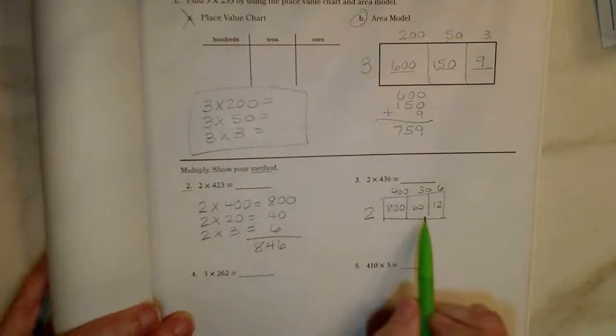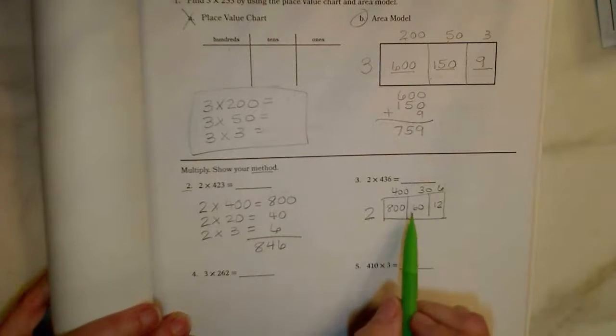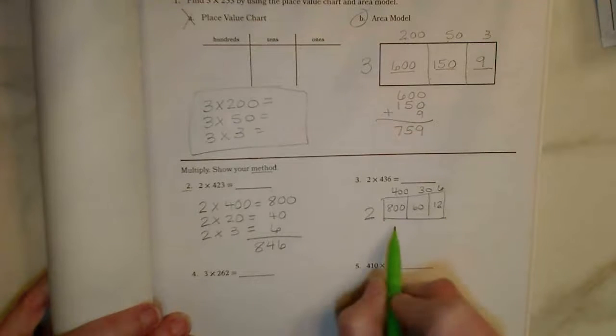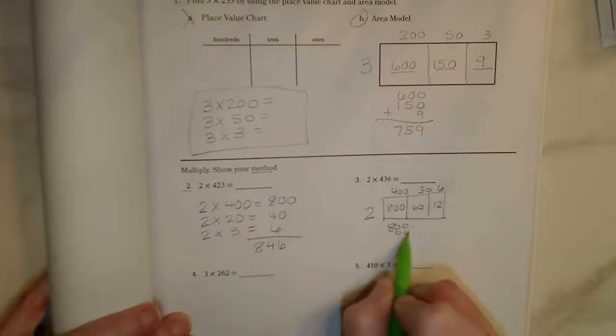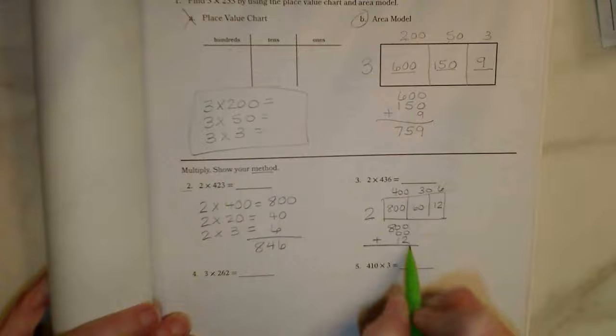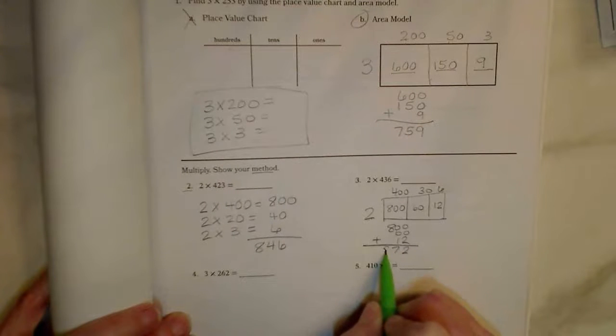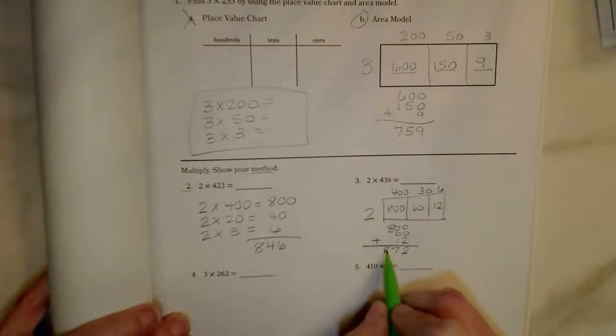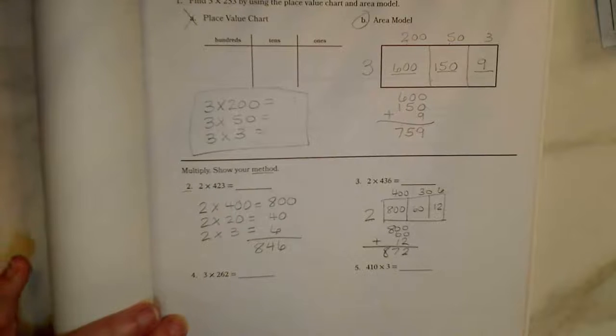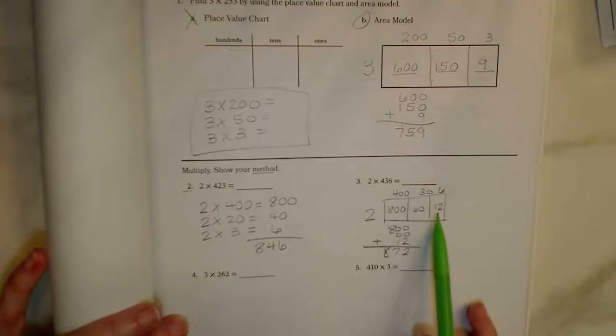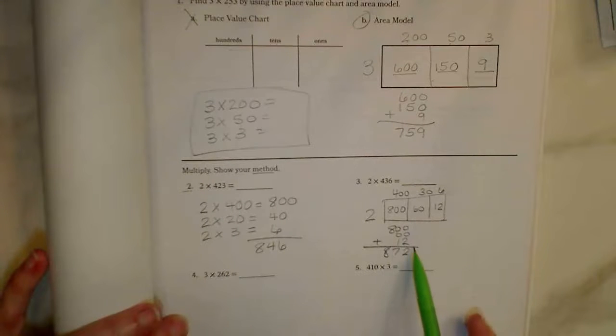Again, this is so much easier than using the place value chart because now all we need to do is add up our partial products. And when we do that, we're already regrouping. So we have 872. So see how our tens and our ones added together.